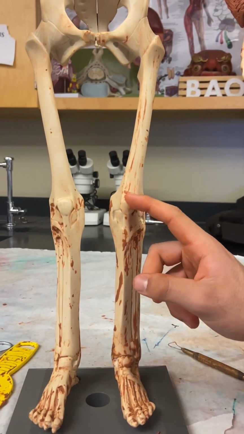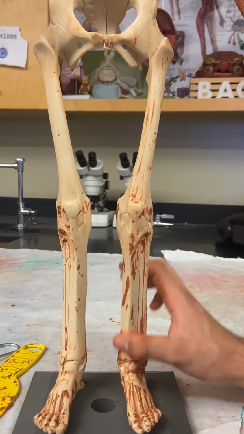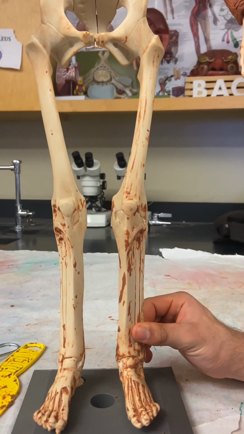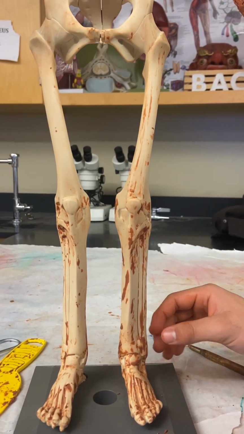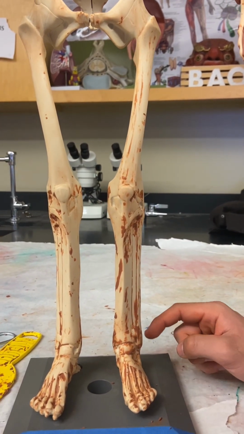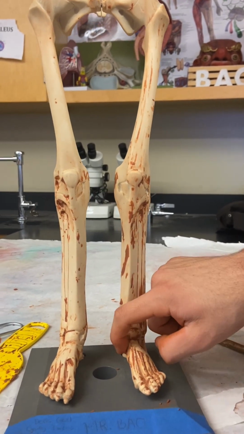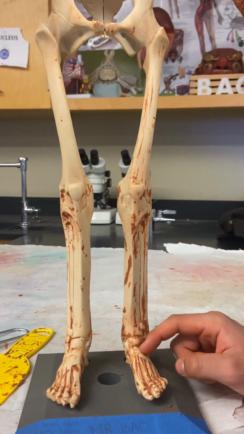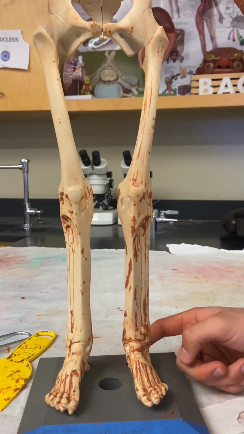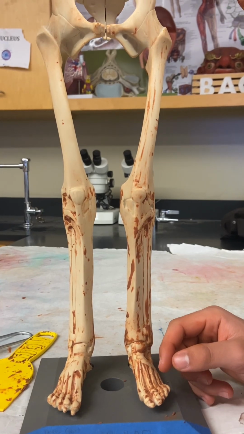The patella is here. This is the knee bone, and then you have the tibia here. It's the longer bone, or like the shin bone, and then the fibula is on the other side as well. And then you have the talus as the ankle right here, and then you have your cuboid bone. It's on the inner part of the foot right here, and then you have your calcaneus, which is basically just your heel bone, or the cuboid bone of the foot.